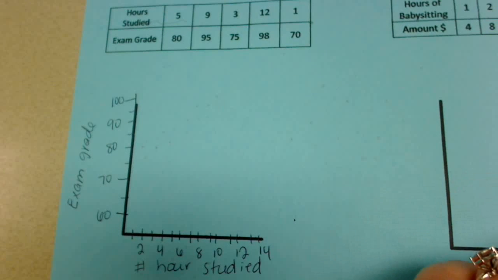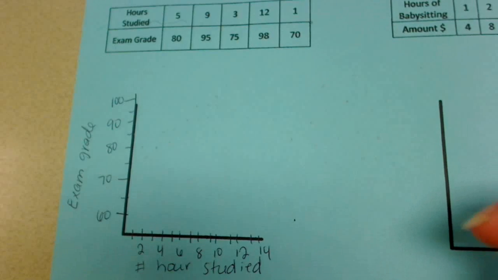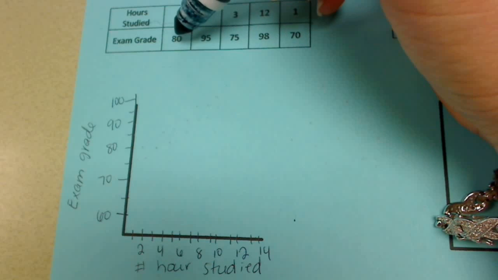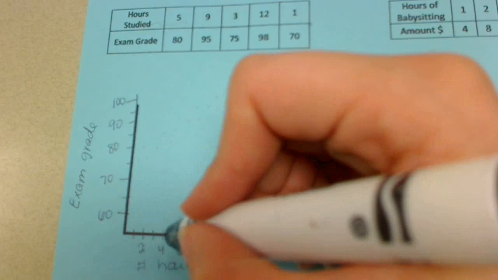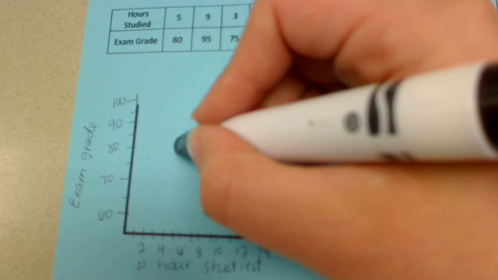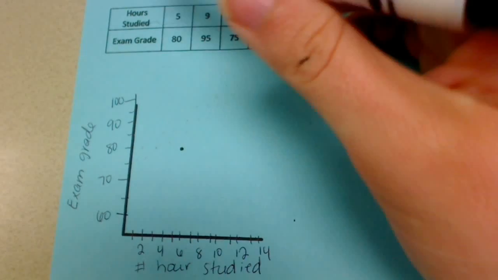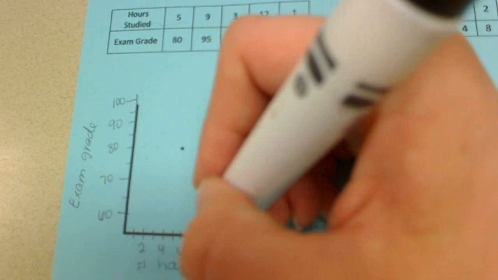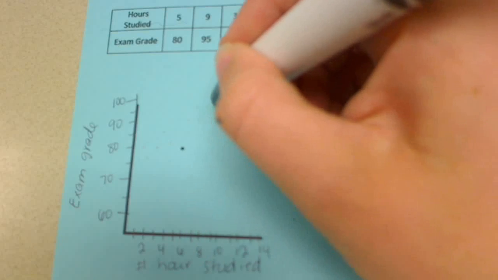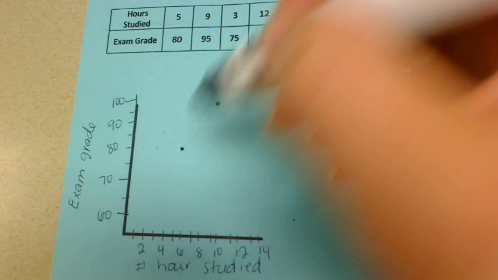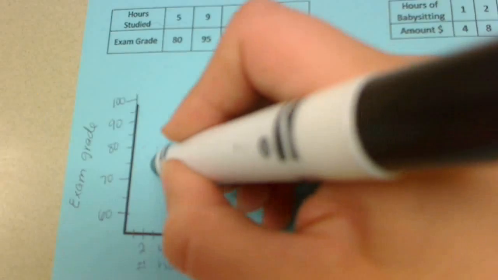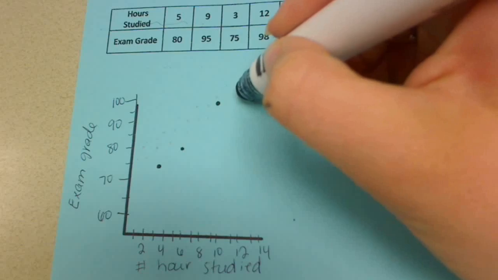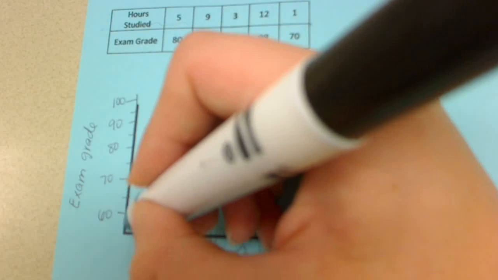I'm going to use a marker again so you can see my points. This person studied 5 hours and got an 80 on their exam. Let's label that. It's 5. I'm going to go up to 80. Make a point. Next, this person studied 9 hours and received a 95. So let's go to 9. Up to 95. Perfect. 3 hours, 12 to 98. Pretty close to 100. And 1, 70.